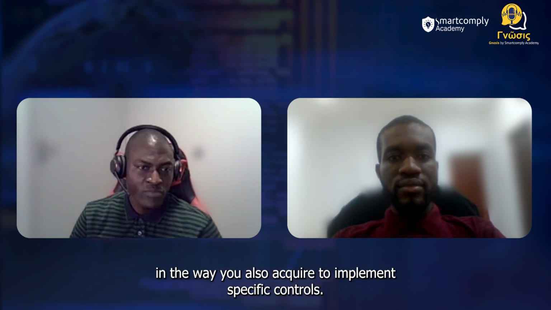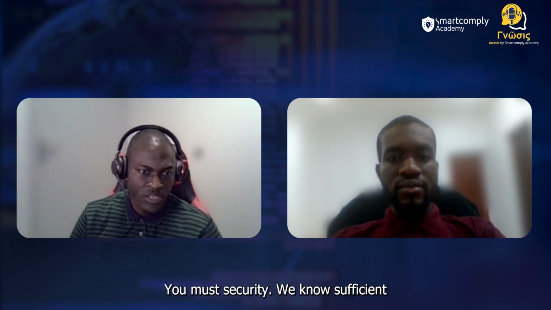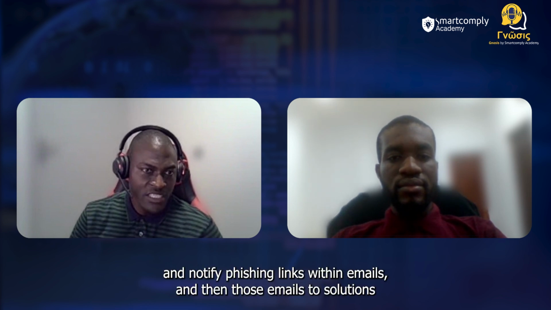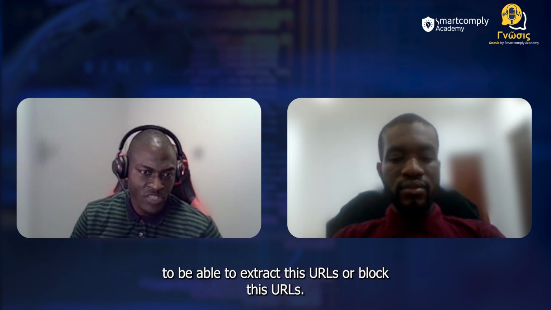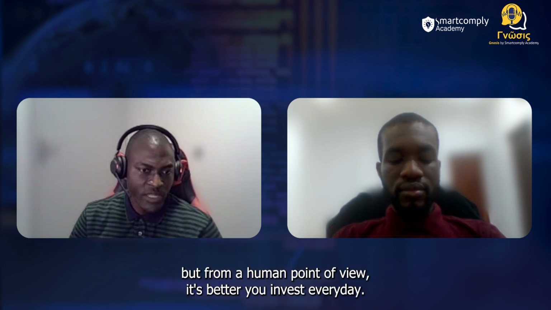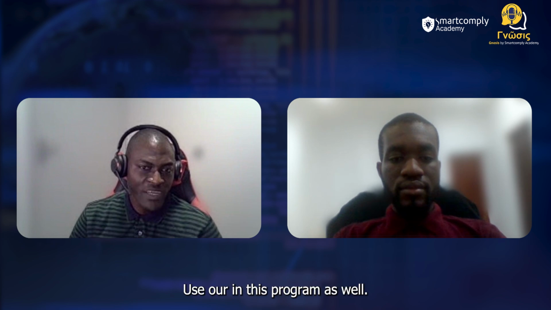While you also go ahead to implement specific technical controls, such as email security solutions that you can use to detect and identify phishing links within emails, and then those solutions will be able to extract or block those URLs, as the case may be. So different controls can be used from a technological point of view, but from a human point of view, it's better you invest heavily in user awareness programs as well.